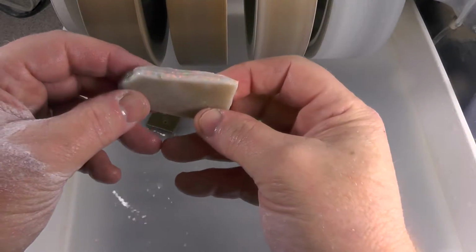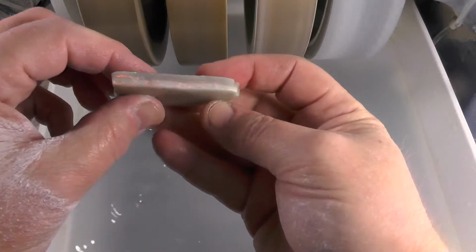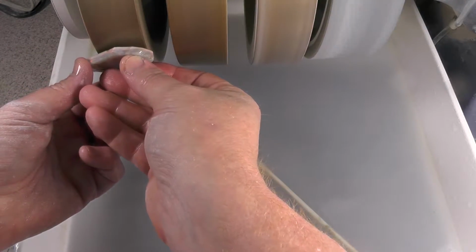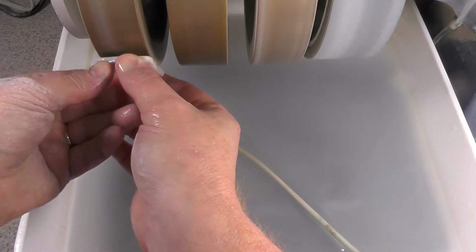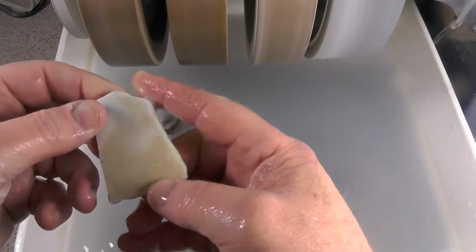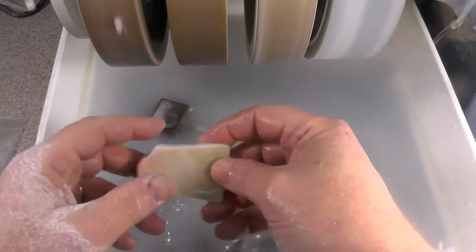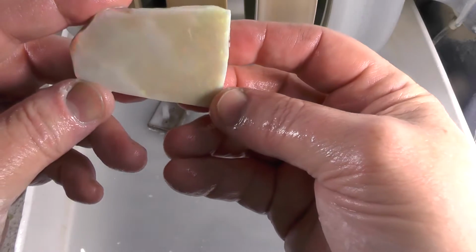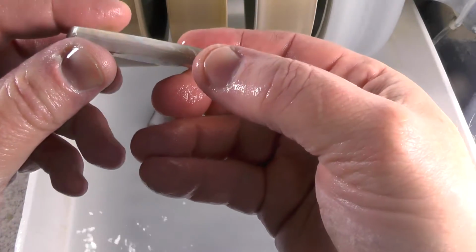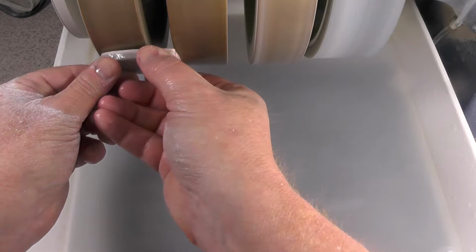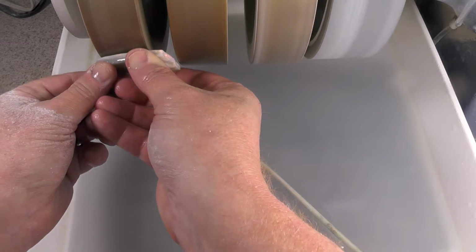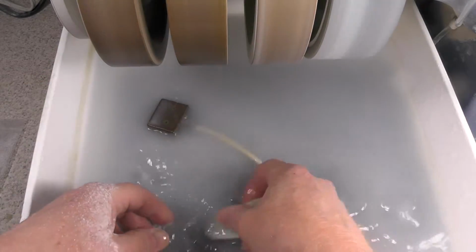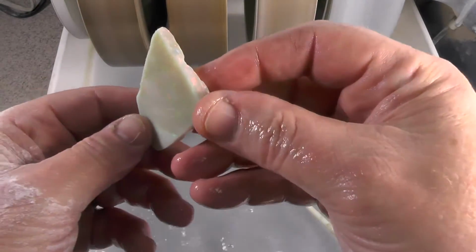Okay, I'm continuing on. I should be just about to where this prominent red color bar is pretty soon.